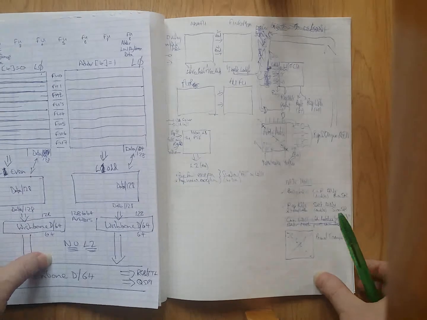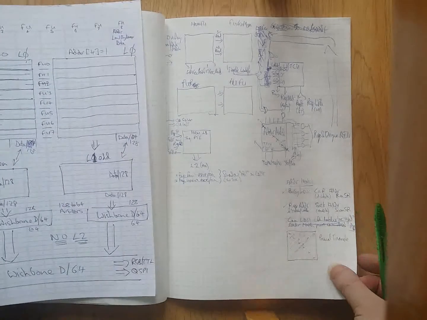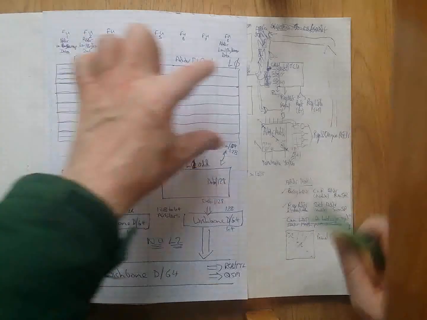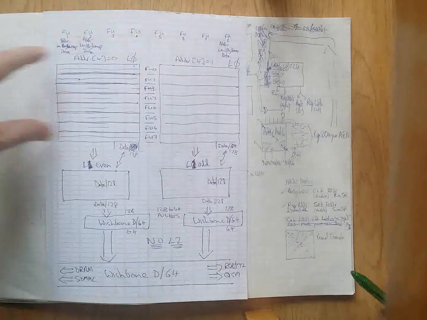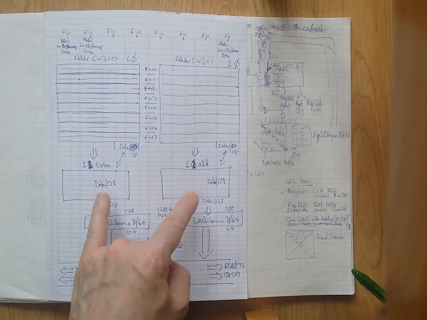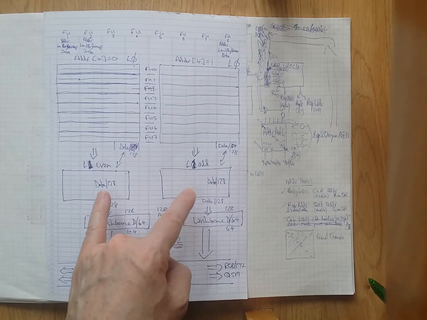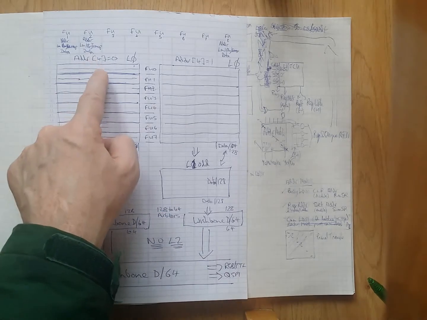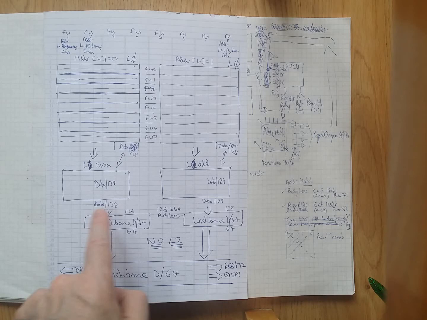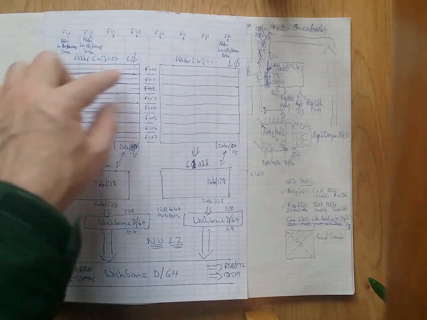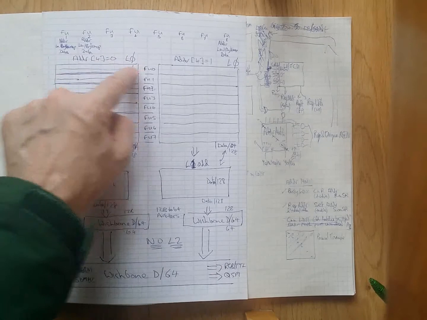So the high level is that we have a single level 0 buffer with twin level 1 caches. One of them deals with the even address numbers where address bit 4 is 0, and the other one's for odd where address bit 4 is 1. Other than that, ignore the lines in between here.